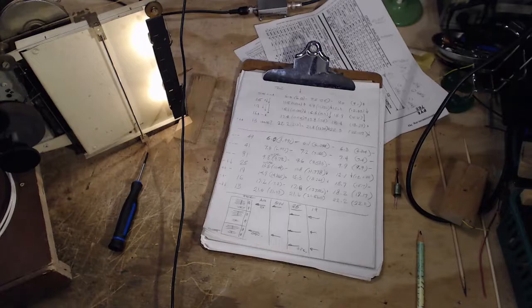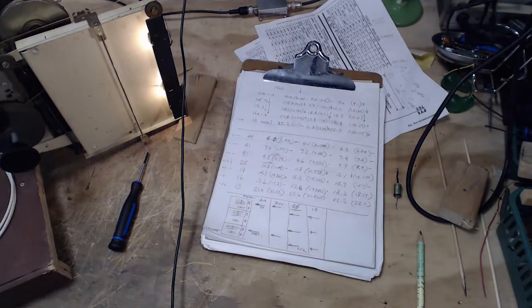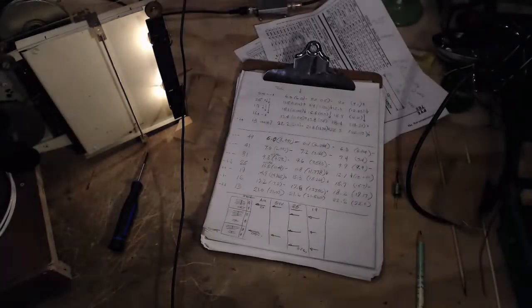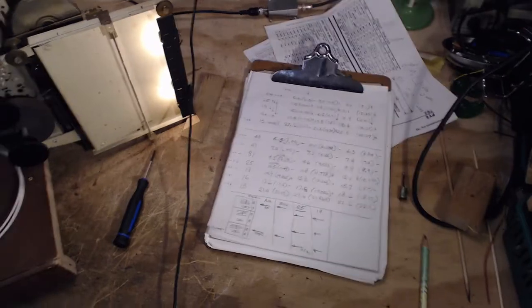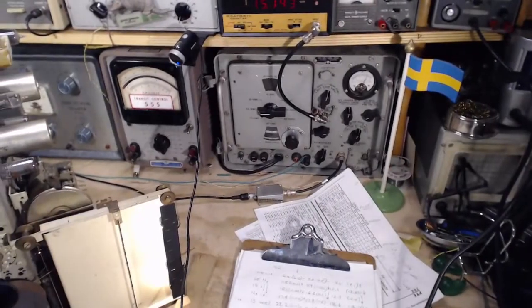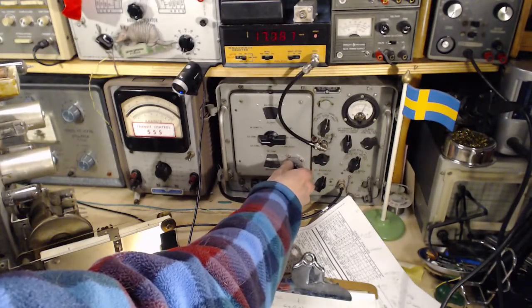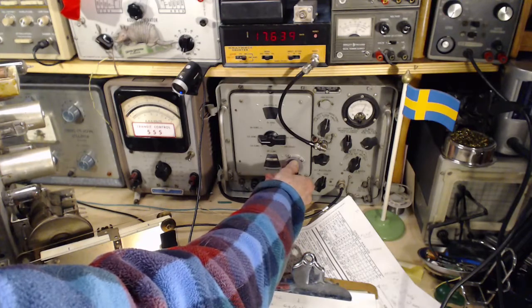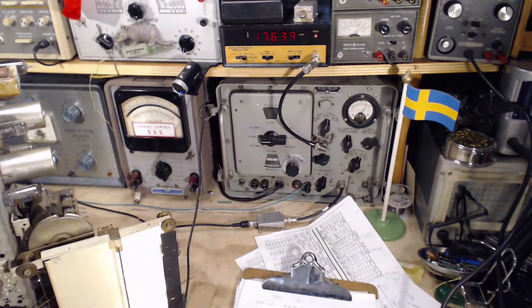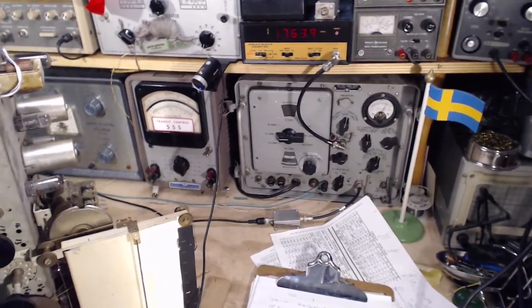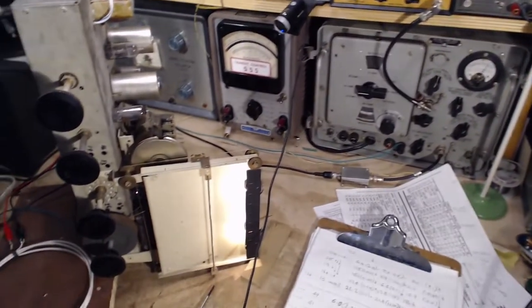Where are we now? And we are going to, I think, the 16 meter band, 17 megahertz. The radio's receiving everywhere. This is a moderate signal on an antenna.